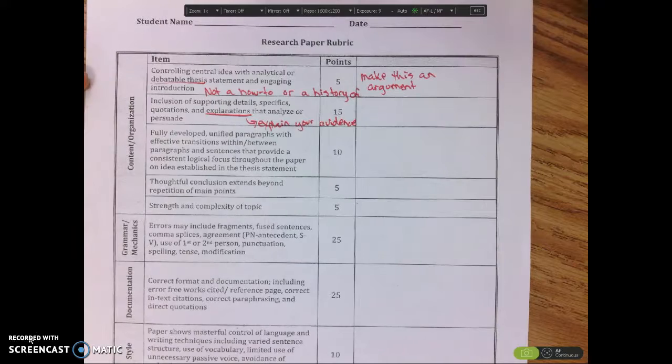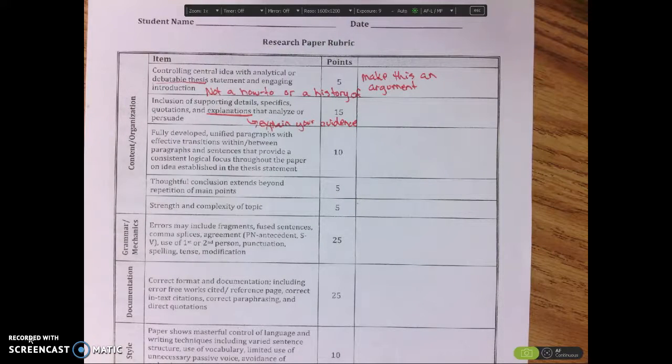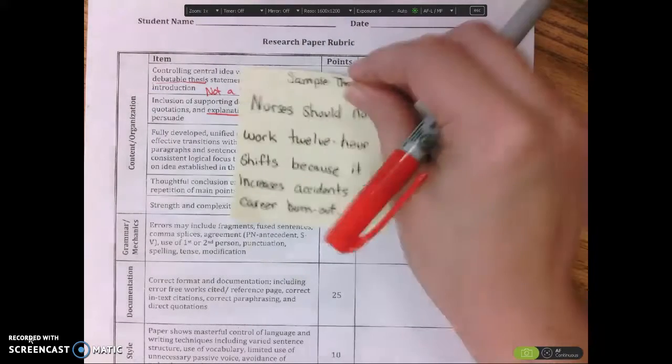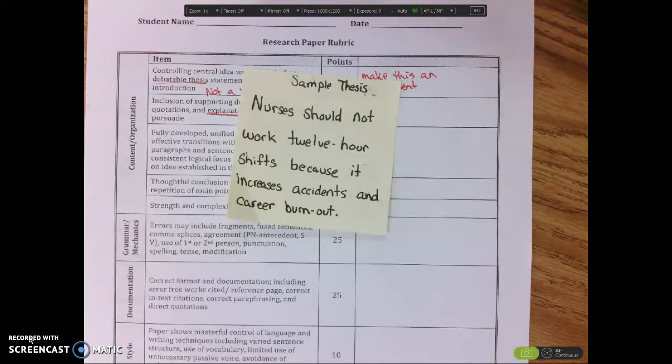Go back real fast to the thesis here. If you want a good example of a persuasive thesis, here is one for you. Nurses should not work 12-hour shifts because it increases accidents and career burnout. There, you have something to argue.